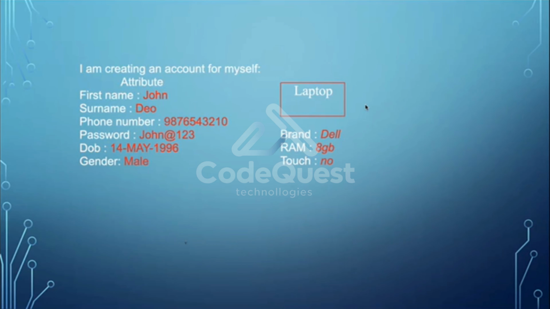So when you say attribute, again the brand is an attribute, right? It's a key. Then RAM is a key, the touch is a key, and the value for brand is Dell, which is a value for that, and RAM can be any GB, 8 GB, 16 GB, so based on that. And the touch, it's a touchpad or not, so based on that we can have. So this is a property.